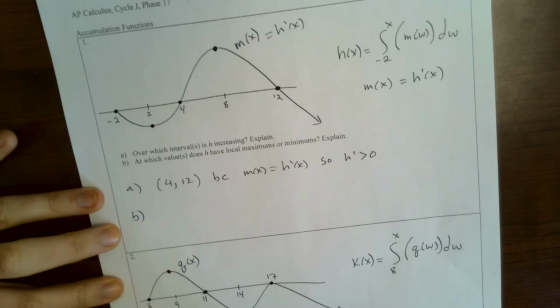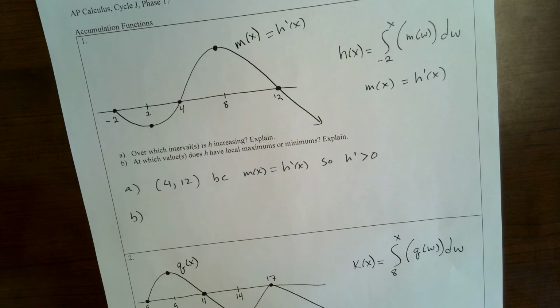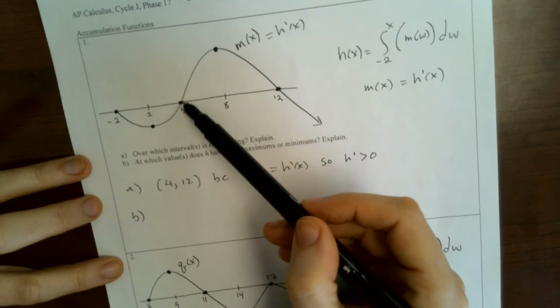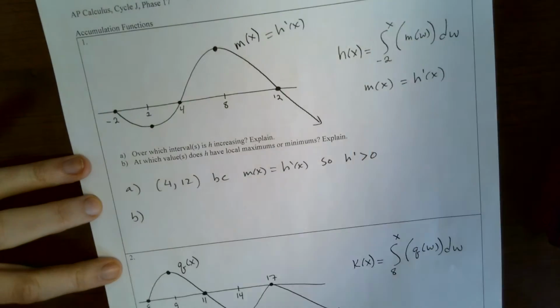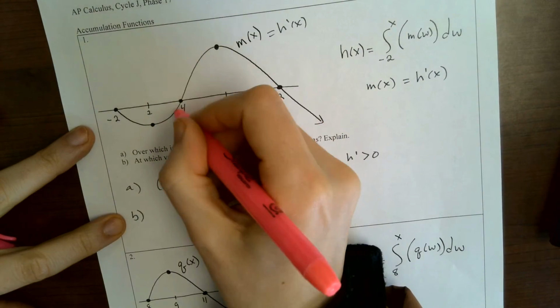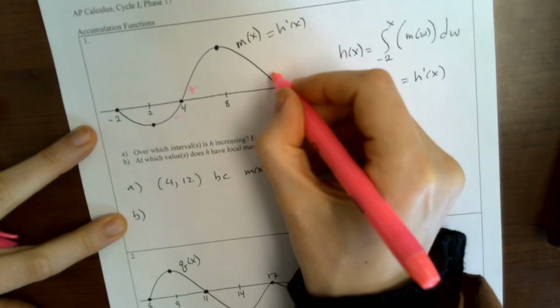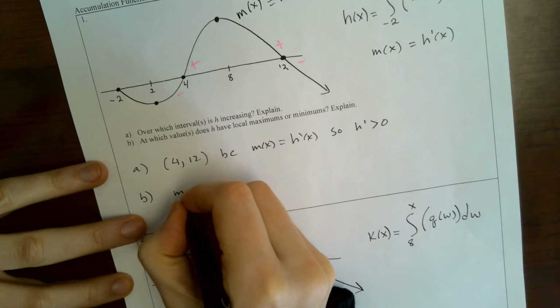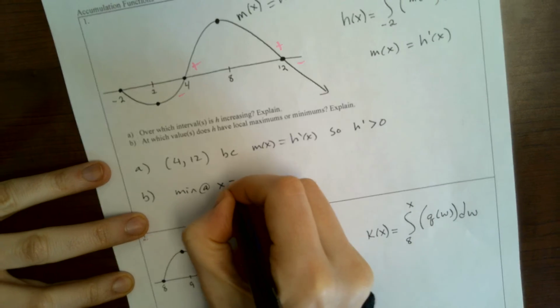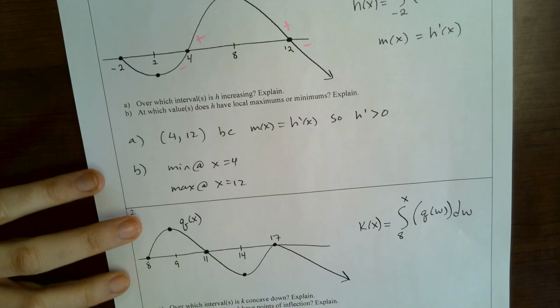Now for part B, at which value or values does h have local maximums or minimums? Explain. For maxes and mins, you're looking for a sign change on h prime. So here I'm going to have a max or min, and here I'm going to have a max or min. At this point 4, h prime goes from negative to positive. At this point 12, it goes from positive to negative. So I can say min at x equals 4, max at x equals 12.